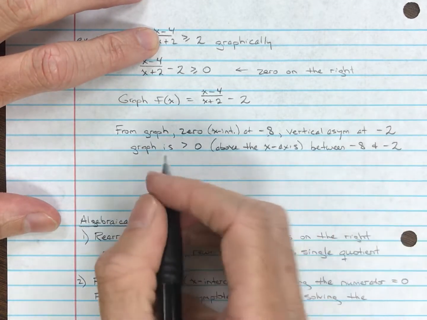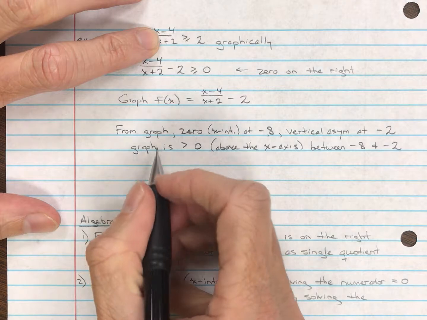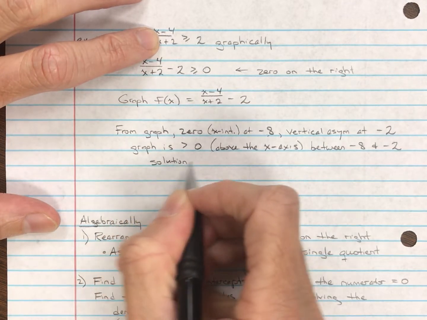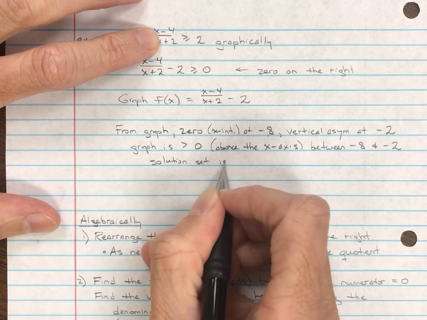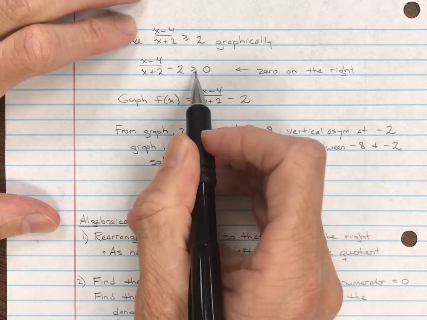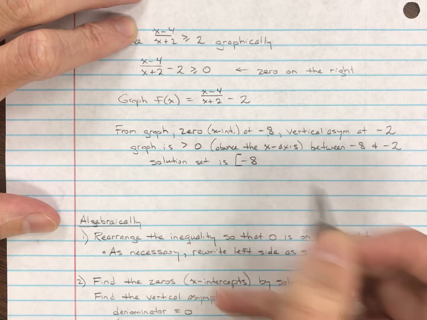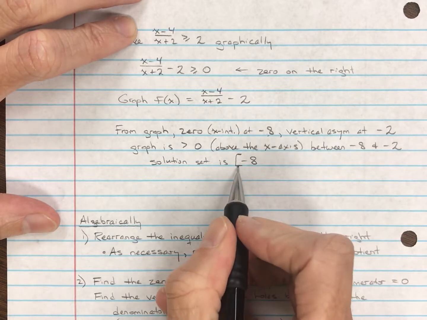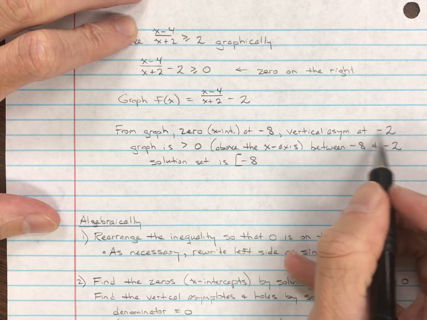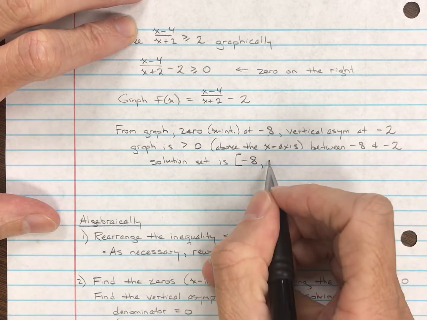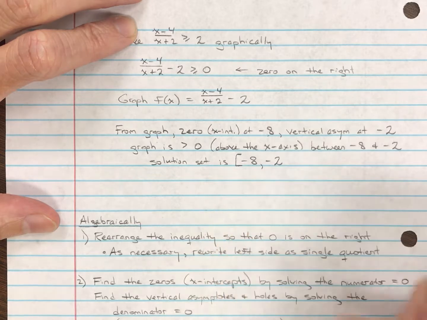Okay, so the solution set is, now again, because there's an equals here, we want to include the -8. So the -8 must be included, but a vertical asymptote it never touches, so we're not going to include the -2.